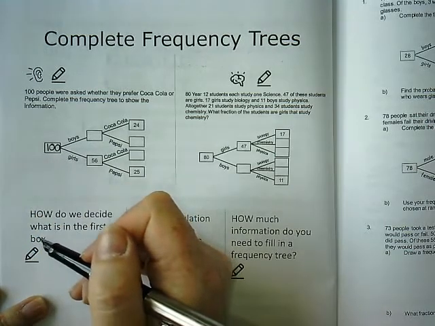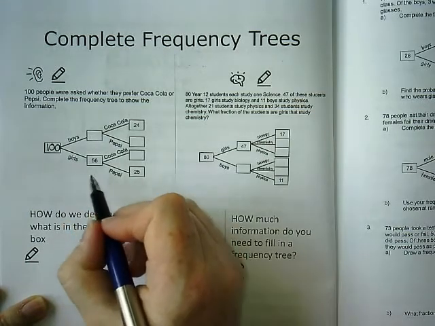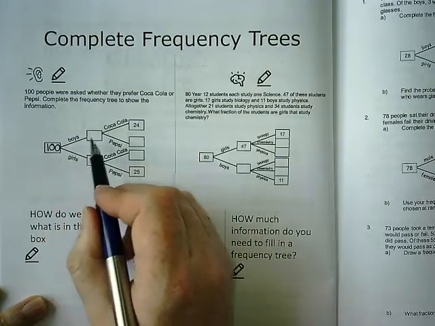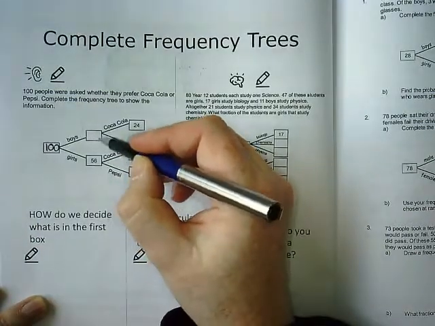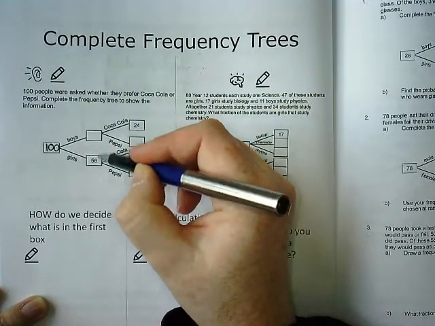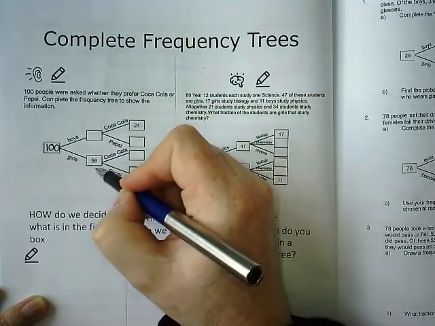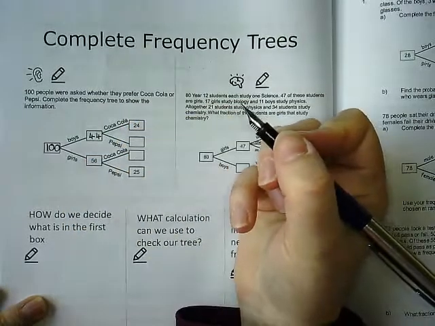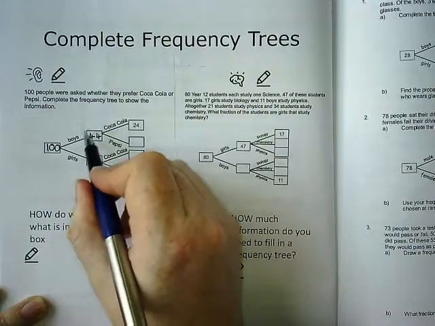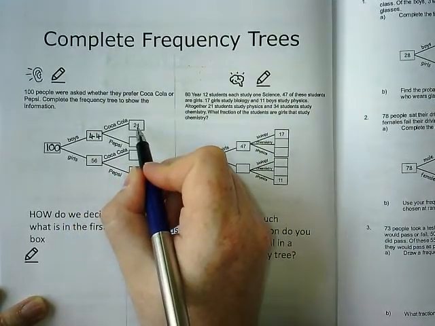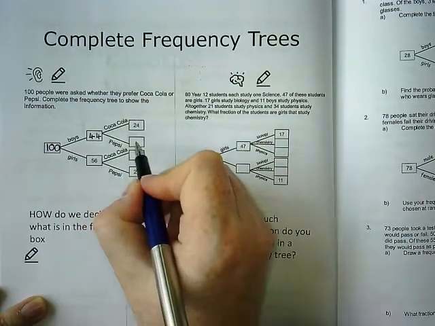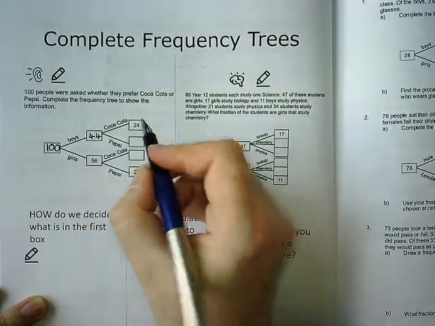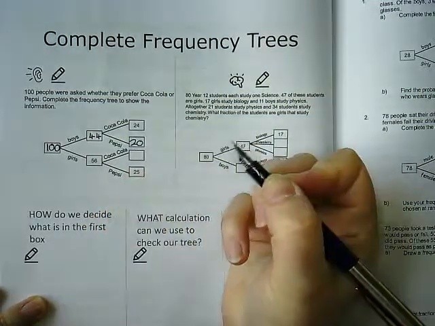And now I'm going to fill it in. So if the girls are 56, and I've got 100 altogether, so I've got girls and I've got boys, these two bits here will have to add up to 100. So I've got 56, so here I must have 44. And then I'm just going to look at the boys. These 44 boys, 24 of them like Coca-Cola. So how many liked Pepsi? Well, we know it's got to make 44, so it must have 20.